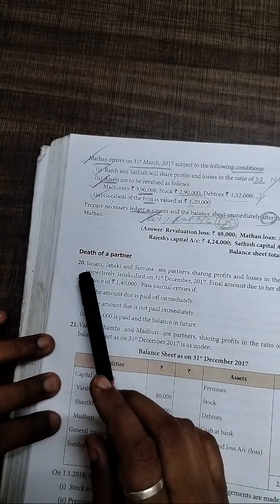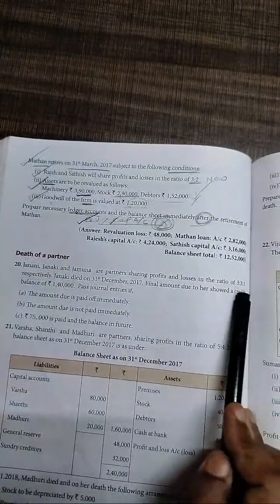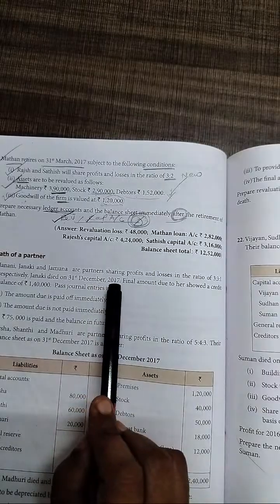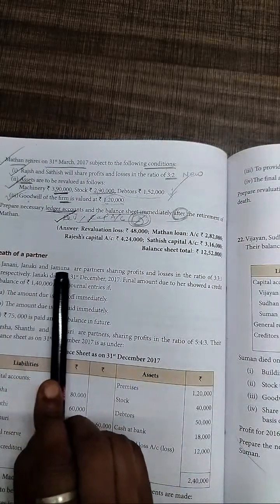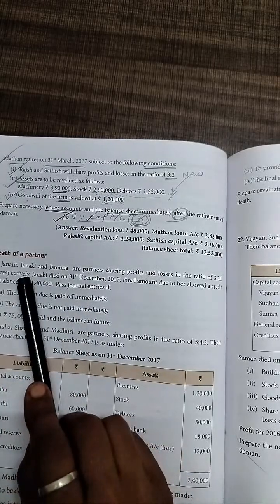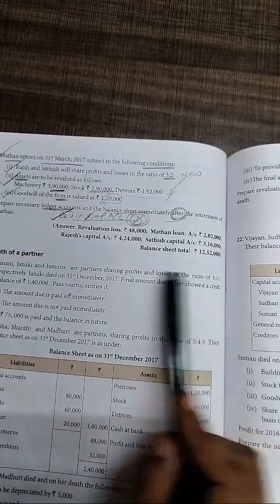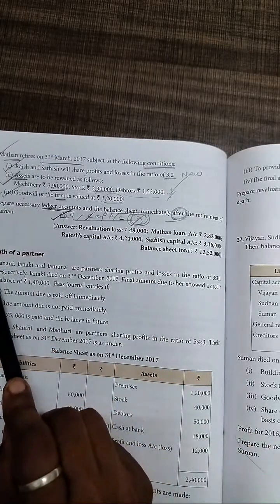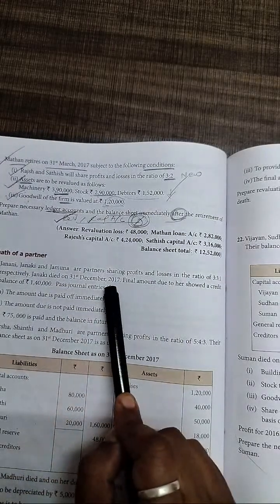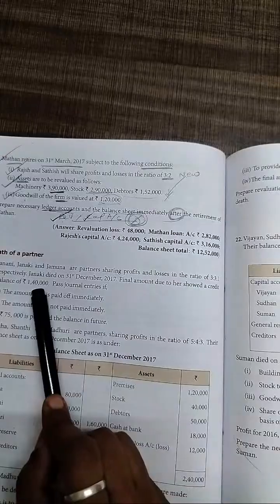Let's read the question. Janani, Janaki and Jamuna are partners sharing profit and losses in the ratio of 3:3:1 respectively. Janaki died on 31st December 2017. Listen here. There are 3 partners given here. 3 persons are running the partnership firm. Their profit sharing ratio is 3:3:1. Among these 3 partners, who died? Janaki, the second partner, died on 31st December 2017. Okay. Final amount due to her showed as a credit balance of 1,40,000 rupees.